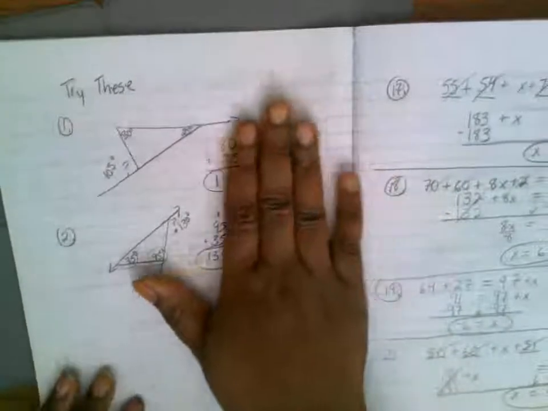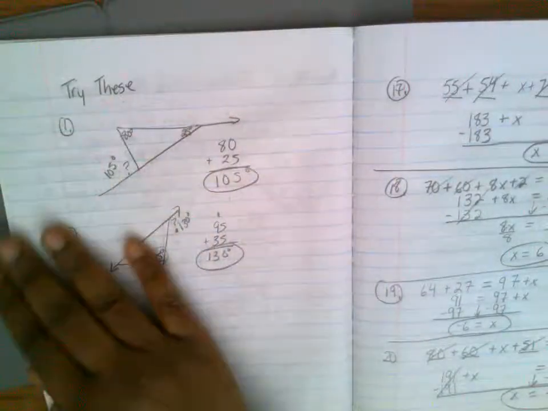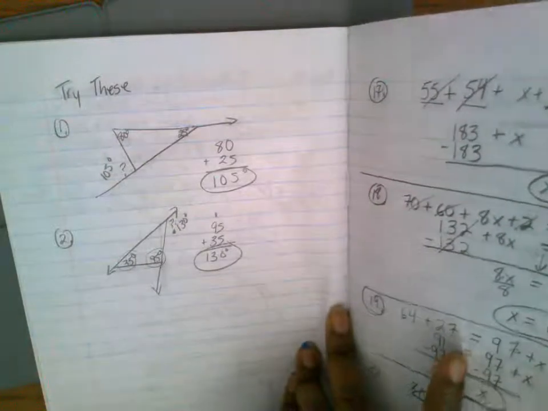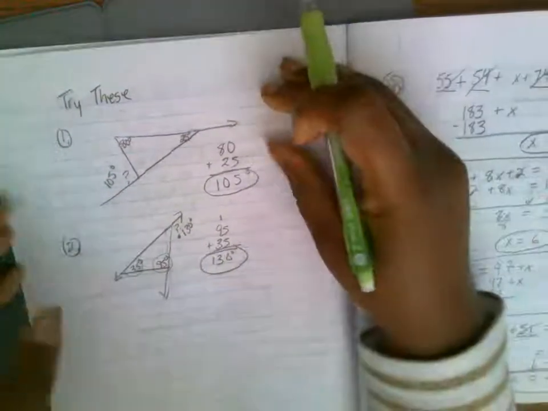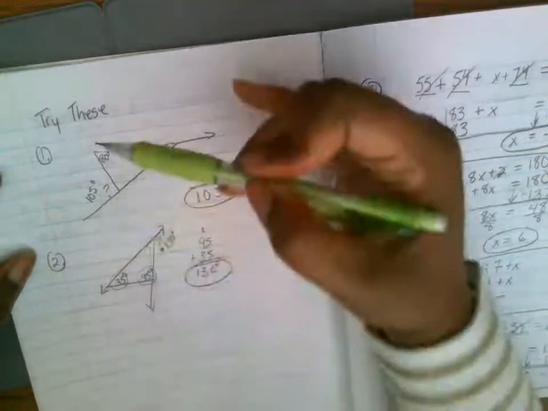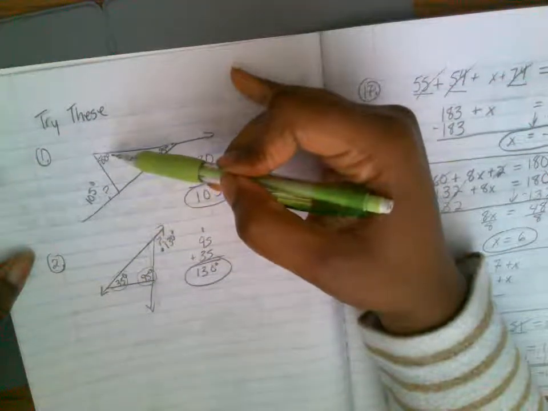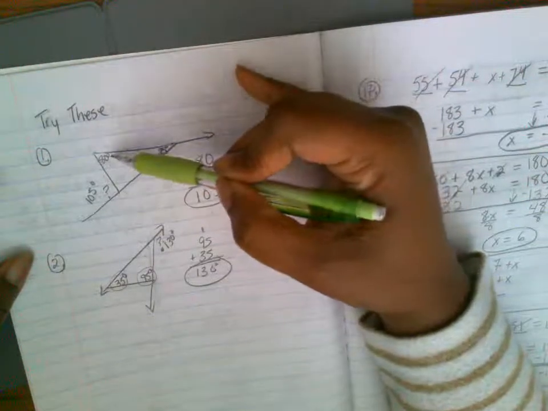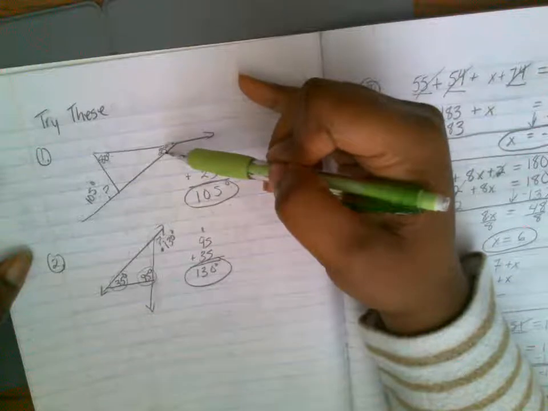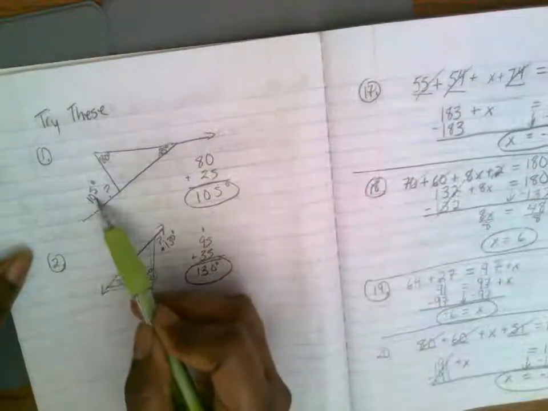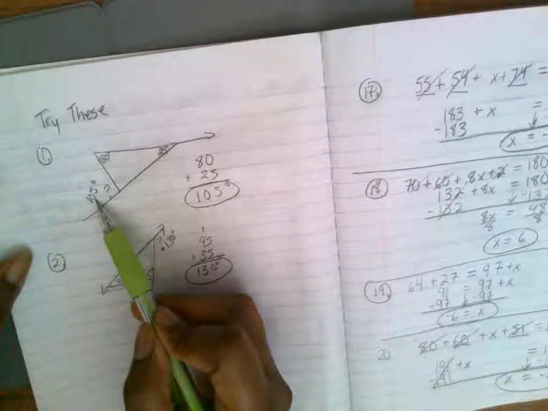This is also part of page 24. I asked you to try these problems, and these are the answers here. And what we did here to find this exterior angle is that we added the two opposite interior angles together. So that's going to be 80 and 25. So when you add 80 and 25, that gives you 105. So the exterior angle is 105.